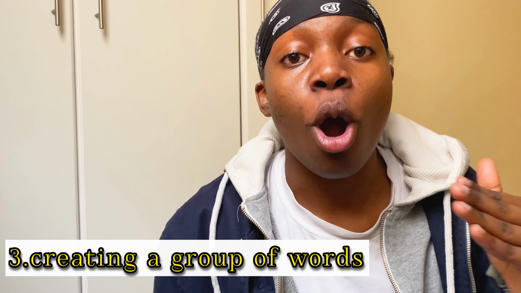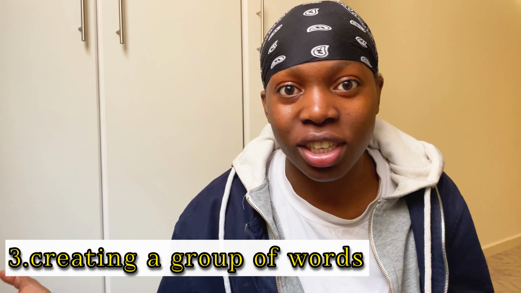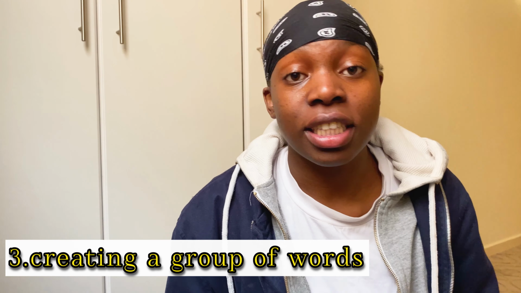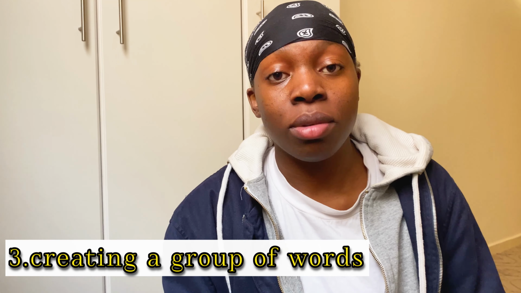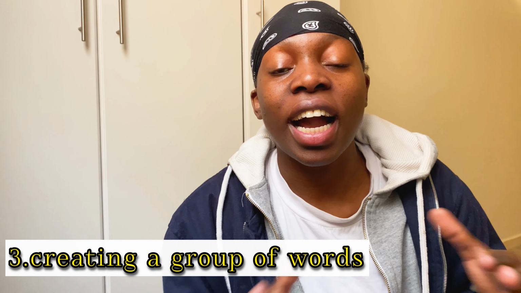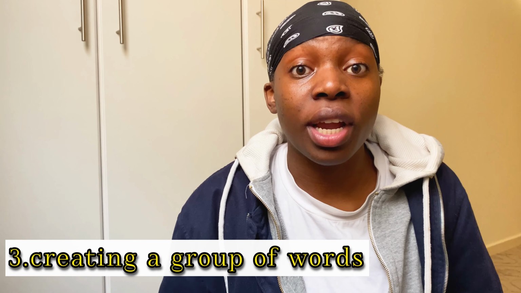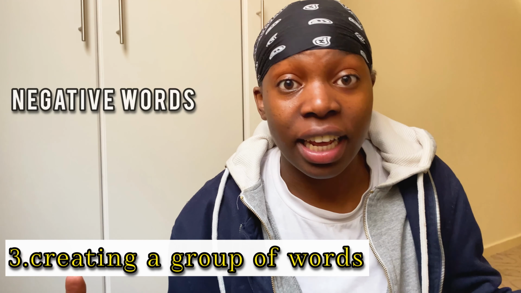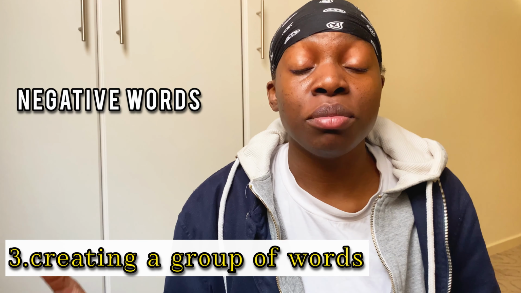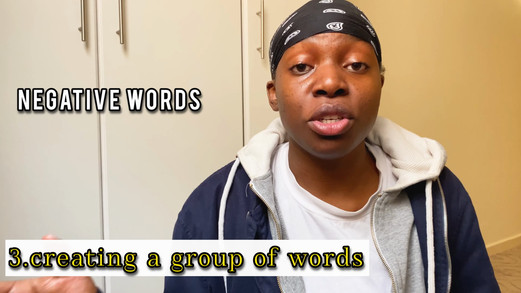The third way to improve your English vocabulary as an English learner is by creating a group of words. What do I mean by creating a group of words? What I mean is that as you learn new words, group the words according to their meaning. For example, we have positive words, we have negative words. So there are several words that can be used to describe a positive nature, right? Brave, courageous, confident, assertive on the positive side, and we could have selfish, mean, jealous on the negative side.